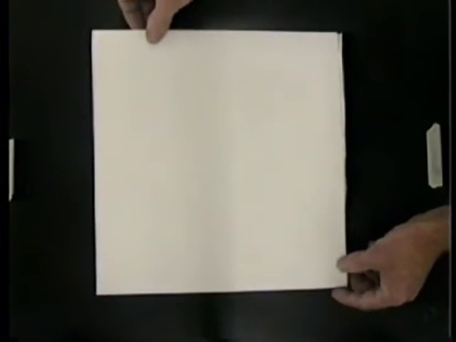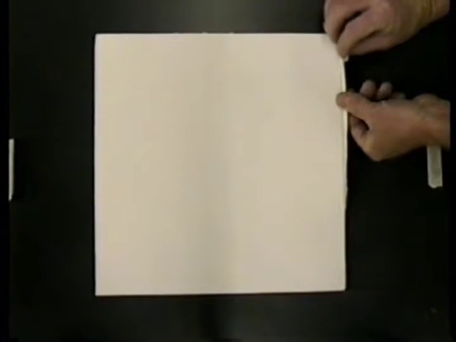Place the flat paper on the folded sculpture. Use small pieces of tape to secure the ends until the glue dries. Then they can be removed.